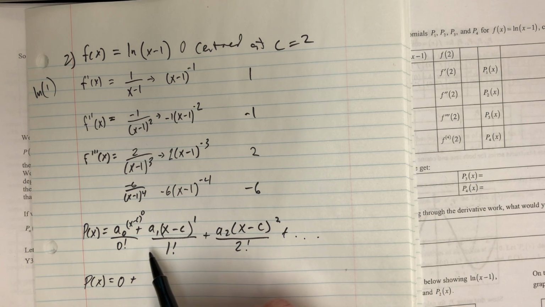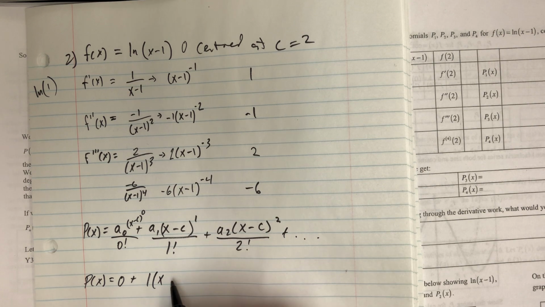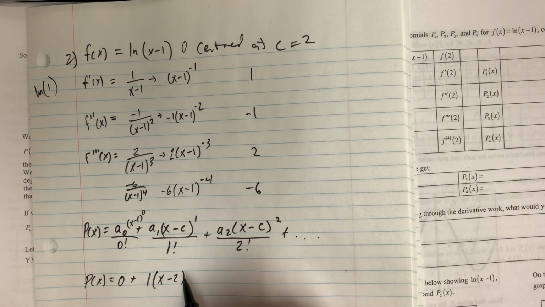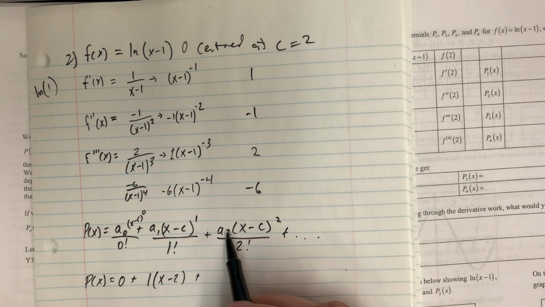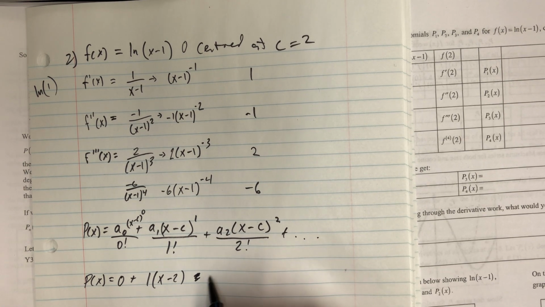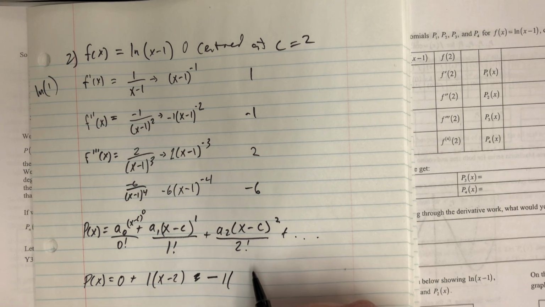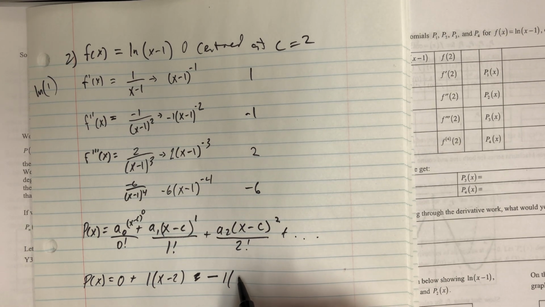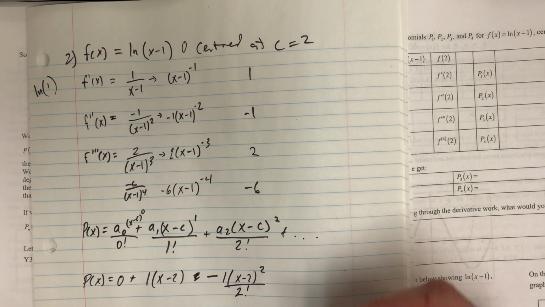Okay, so let's see. A sub 1 was 1, and then our center was 2, right? Plus a sub 2, oh, I guess that's right, minus. So minus 1, which is going to be x minus 2, and then squared over 2 factorial, which is just 2, but I'll write 2 factorial here.